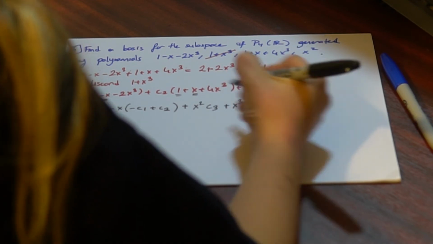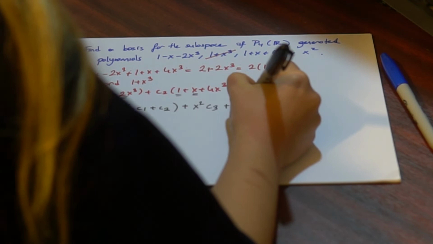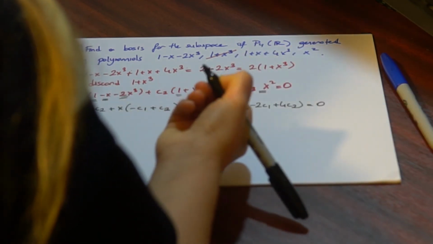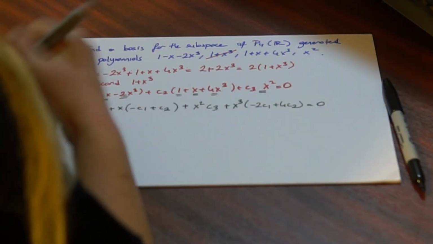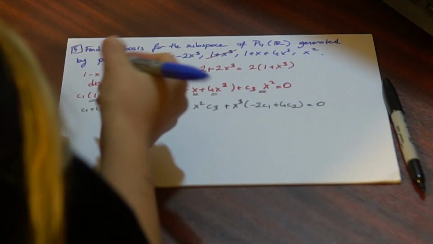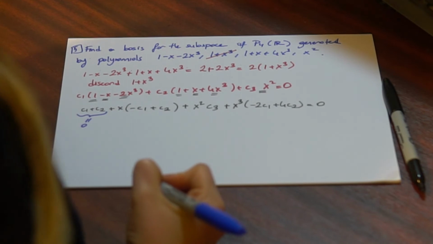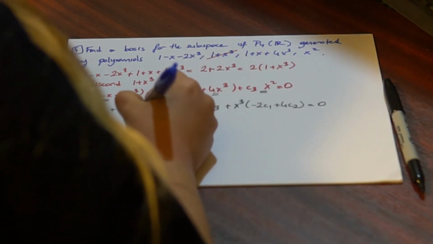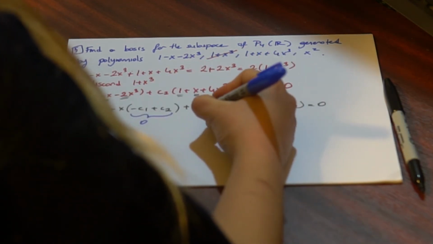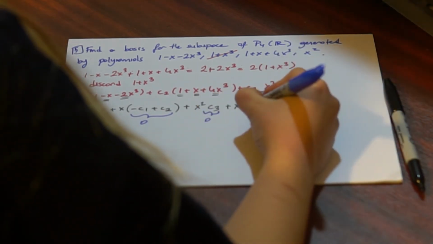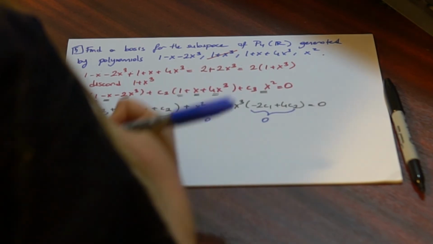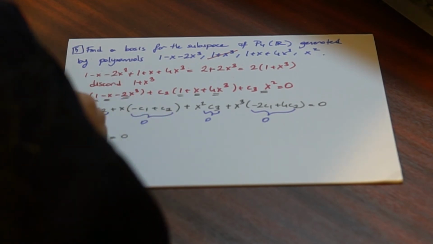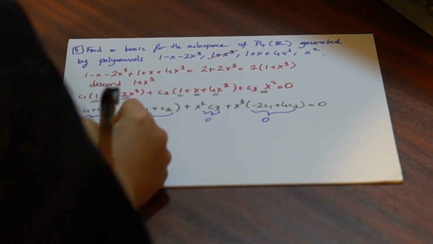And we have x cubed times minus 2c1 and 4c2 is equal to 0. But there is no constant term here, so the constant term must be 0. And there is no term with x, so this one should be 0. And there is no term with x squared, so this term must be 0. So we have c1 plus c2 is equal to 0. Minus c1 plus c2 is equal to 0.